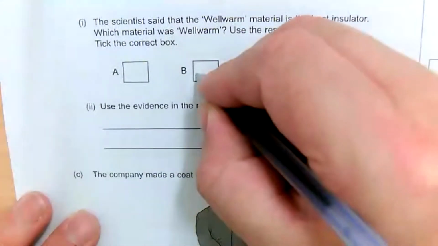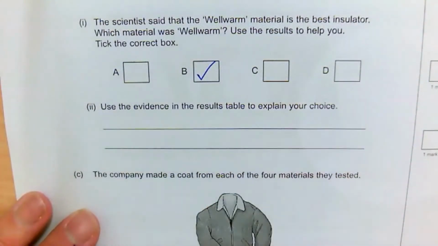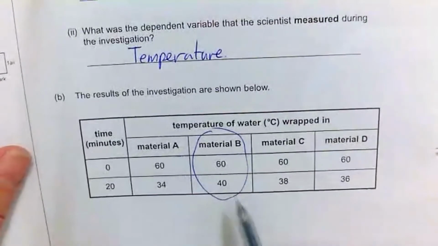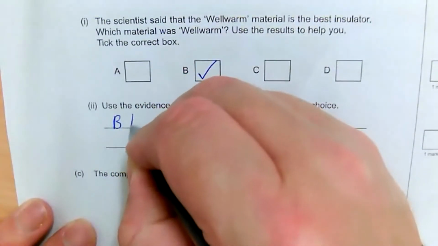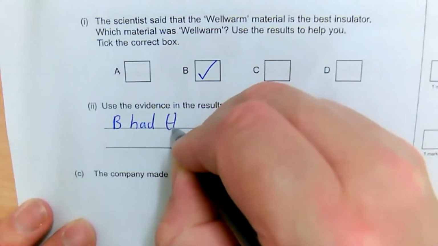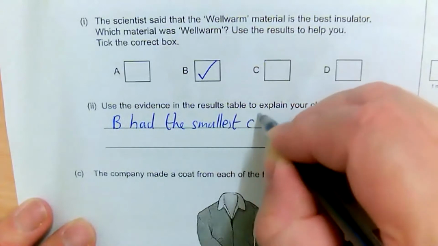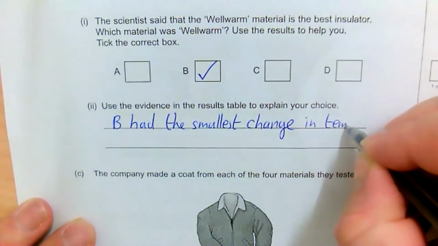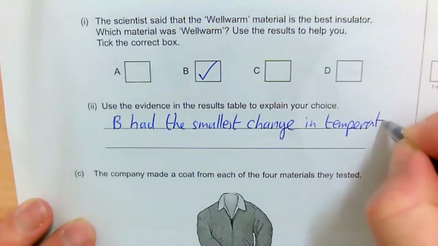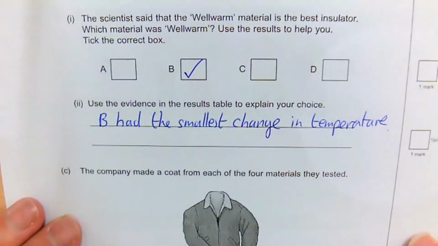So it's B. And it then says use the evidence in the results table to explain your choice. So it's the idea that it had the smallest change in temperature. Okay, so that's the answer. It's had the smallest change in temperature. That's what I was looking for.